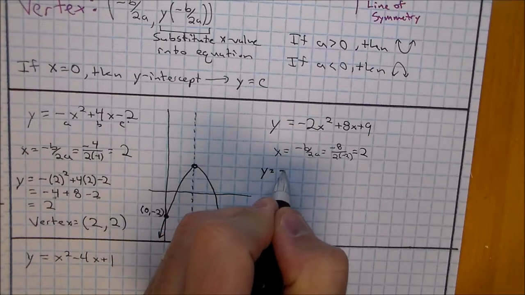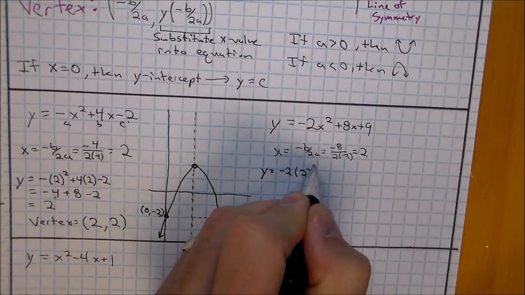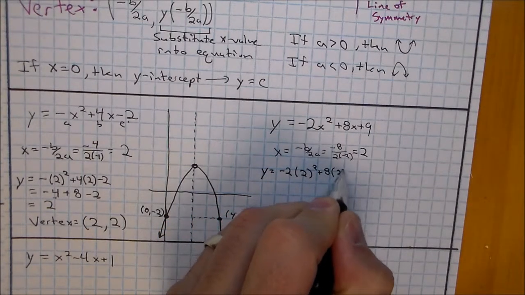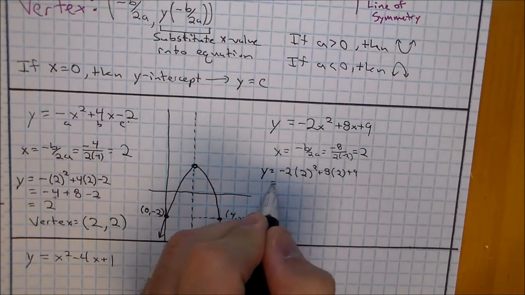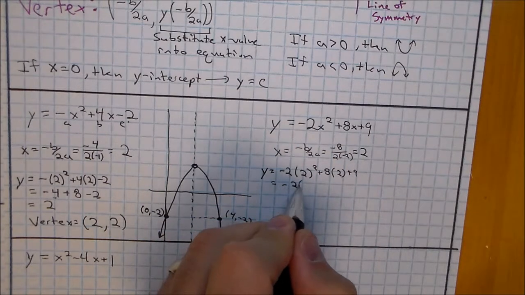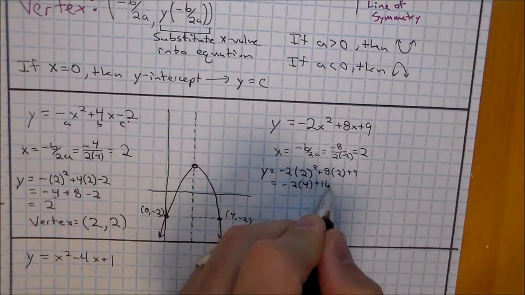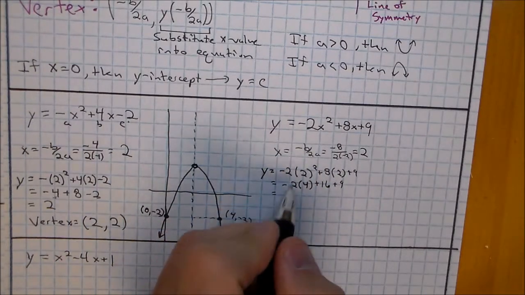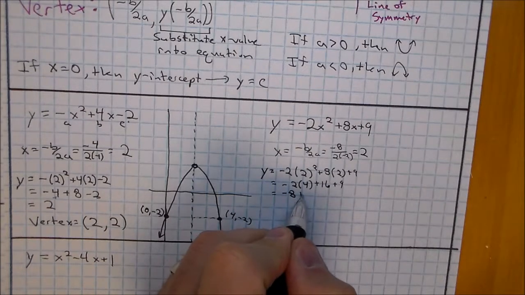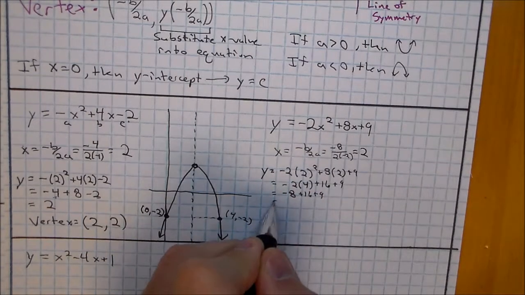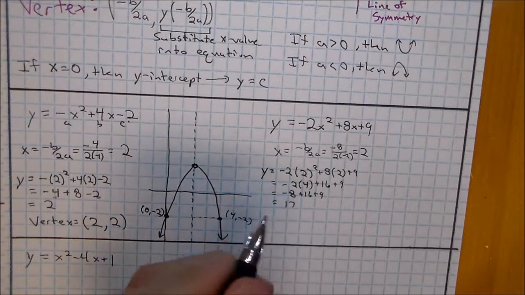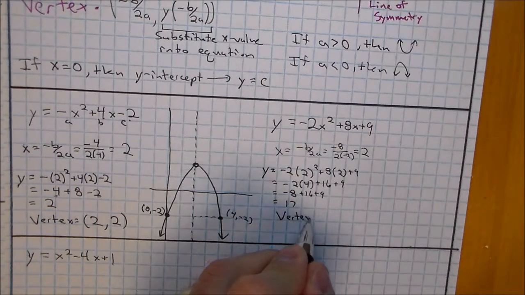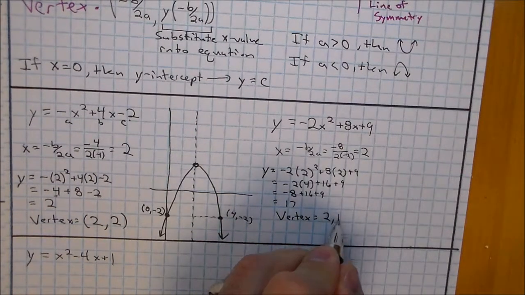So back to our original equation, negative 2 times 2 squared plus 8 times 2 plus 9. We have negative 2 times 4 plus 16 plus 9. Looks like we have a negative 8 plus 16 plus 9. That's going to come out to be 17. So our vertex is 2, 17.